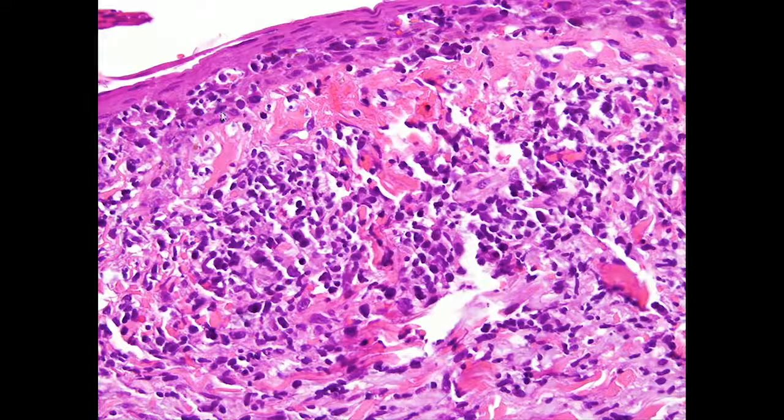So adult T-cell leukemia, think about it when you have a patient with a papular presentation. They can have a waxing and waning papular presentation or erythroderma. But notice how they can also have lots of exocytosis and epidermotropism. So histologically, they can totally resemble mycosis fungoides.